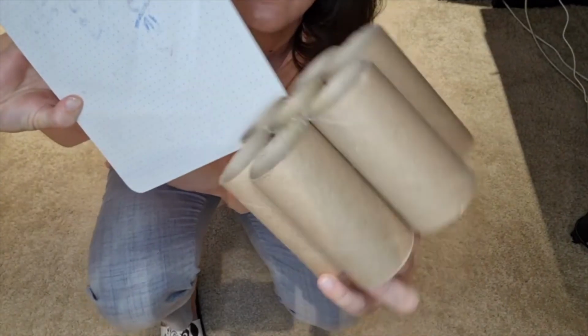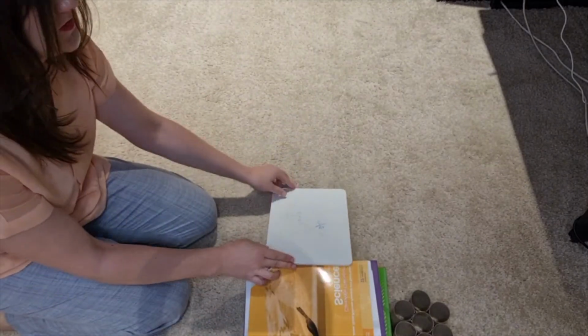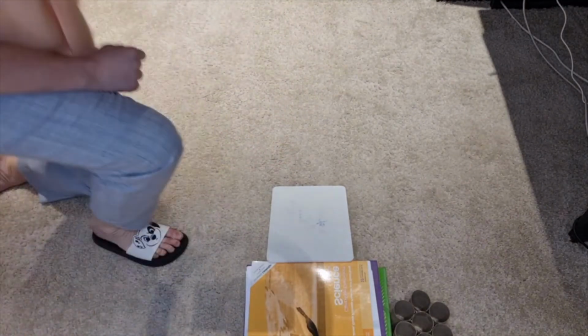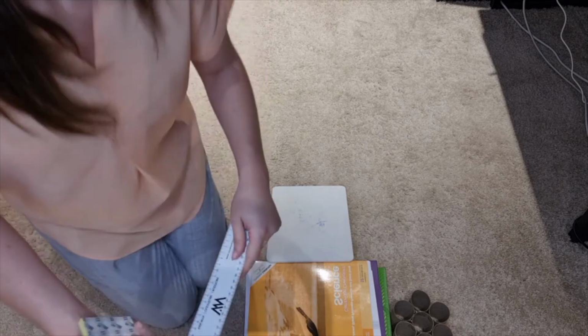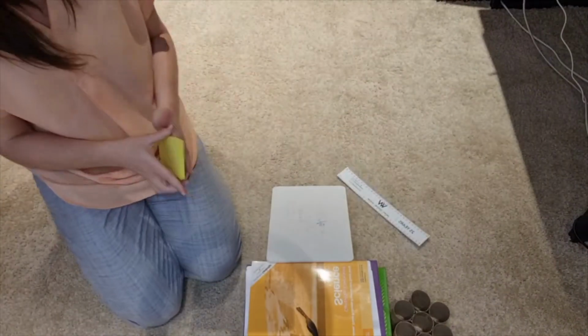All right, so as you can see, we're on the floor of my room and I've got my toilet rolls and things ready. So we're actually going to build the ramp from this angle because it works better that way. Give me a moment. Also remember, don't forget your ruler. I almost did.